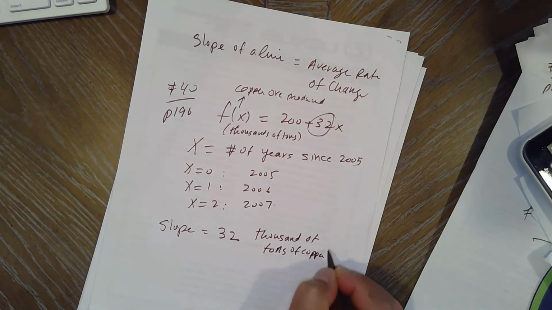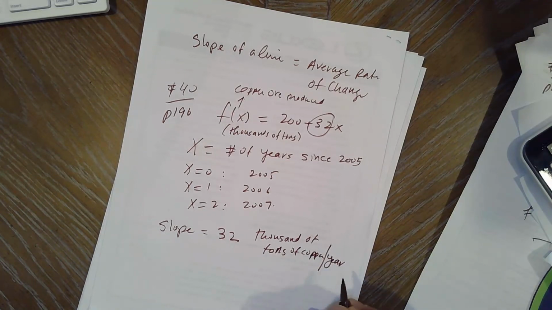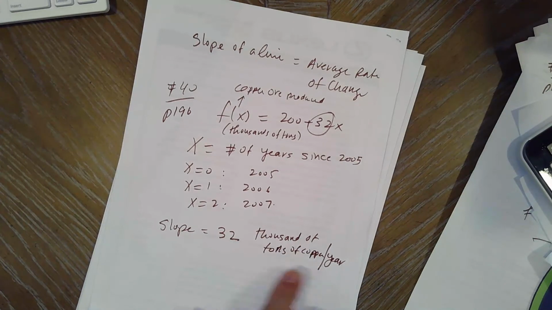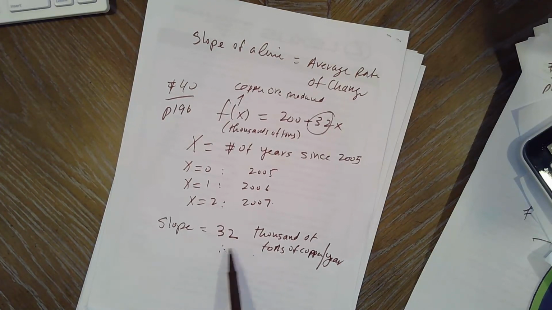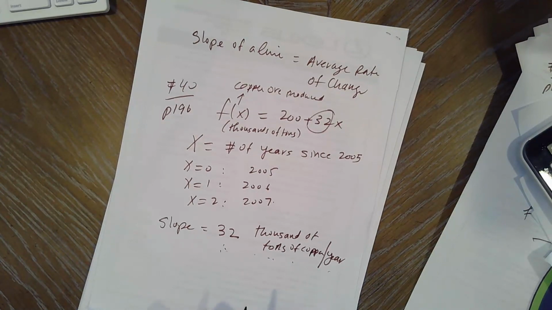Remember, it's change in y over change in x. X is in years, so thousands of tons of copper per year. At what rate is the amount of ore produced changing? That's the average rate of change, which is exactly the slope, which is 32 thousand tons of copper per year. That's the same answer because they're the same value.